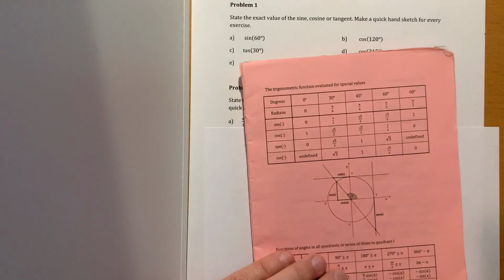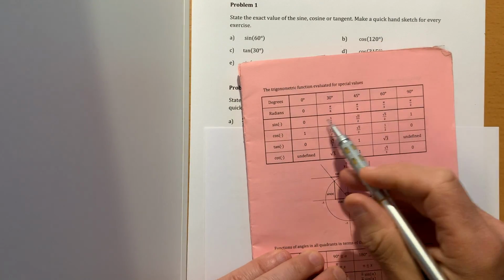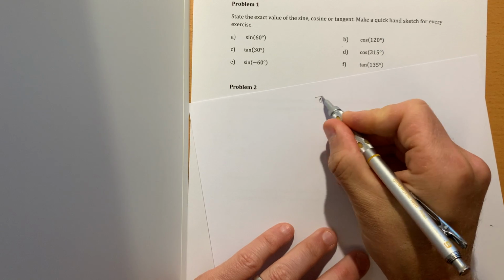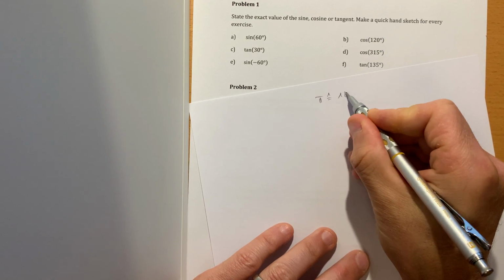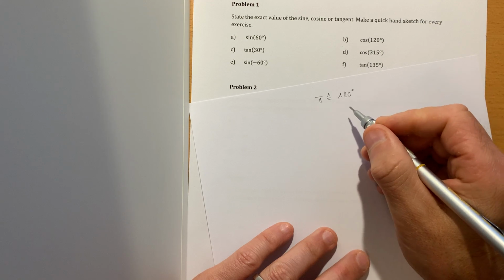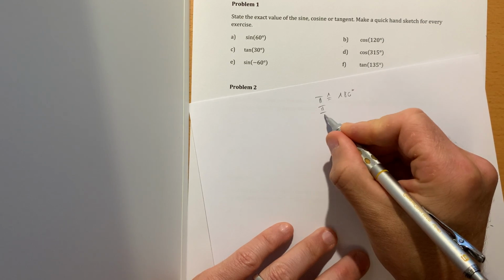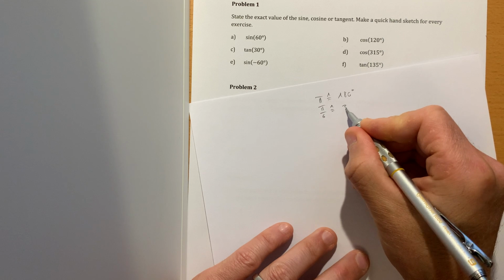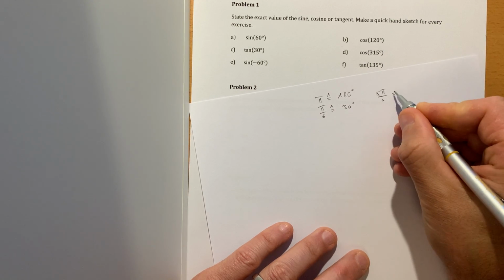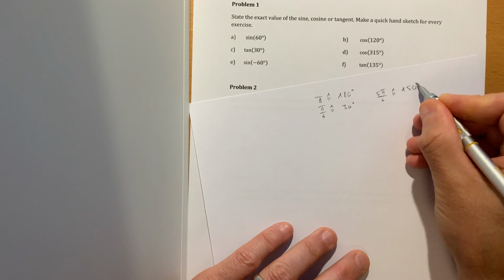In this video we're going to talk about exercise 2b, where we have to state sine, cosine, and tangent of 5 pi over 6. Well, you can't find 5 pi over 6 here, okay? But you can find pi over 6, which is 30 degrees. That's quite obvious. Pi corresponds to 180 degrees, half a turn. So pi over 6 corresponds to 30 degrees, and 5 pi over 6 corresponds to 150 degrees.